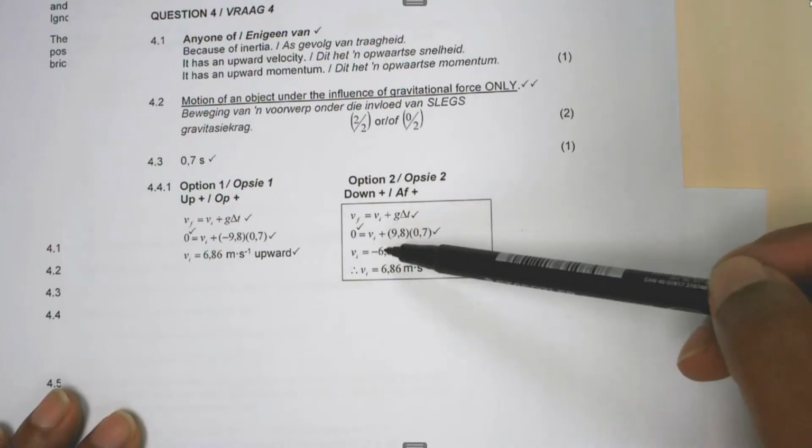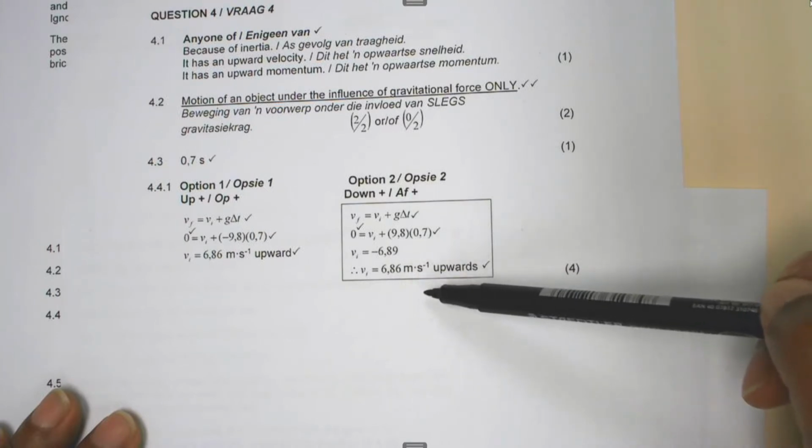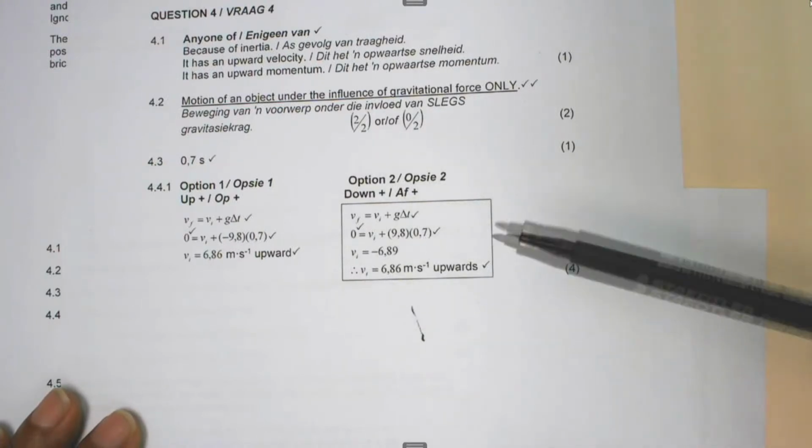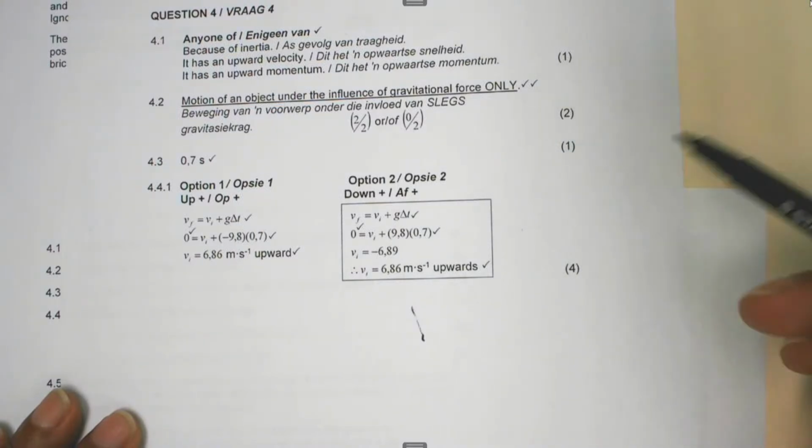Now they have to interpret that negative. What does it mean? The value is going to be 6.86 meters per second. It is negative, but we said down is positive, so a negative value means it is going upwards. That is how we come to the answer. So the total for that question is going to be 4 marks.